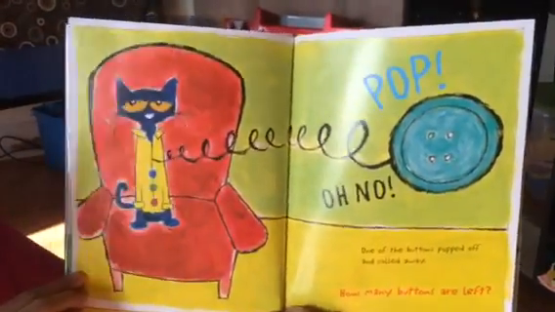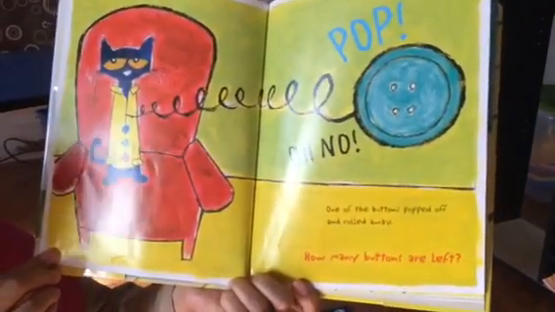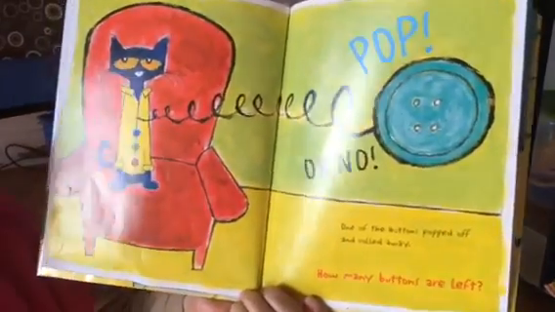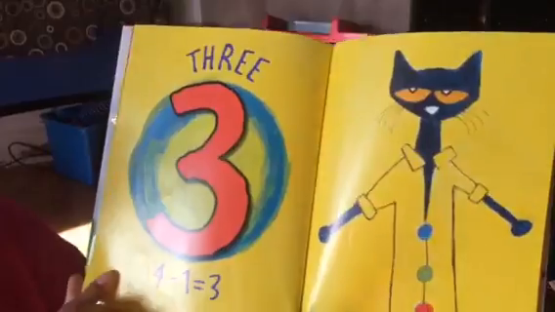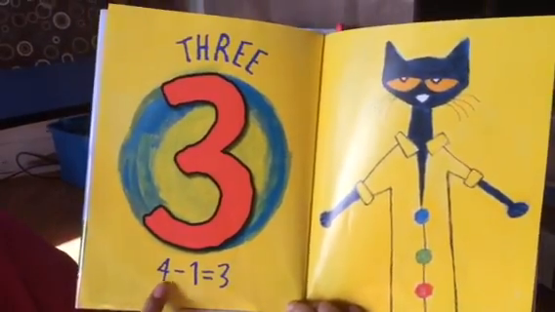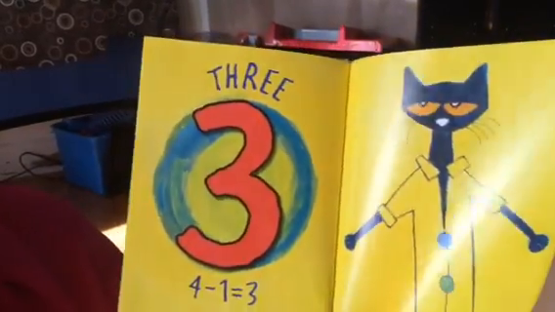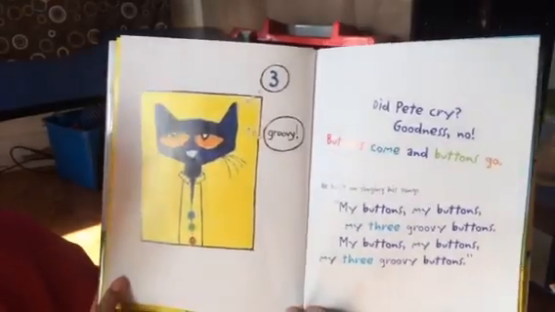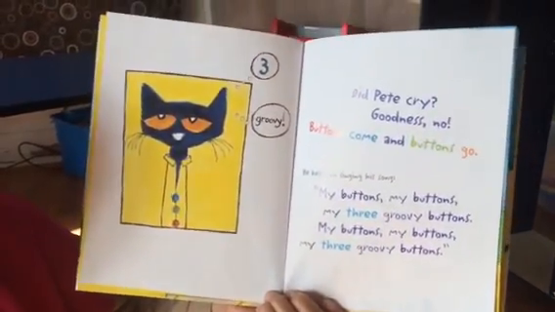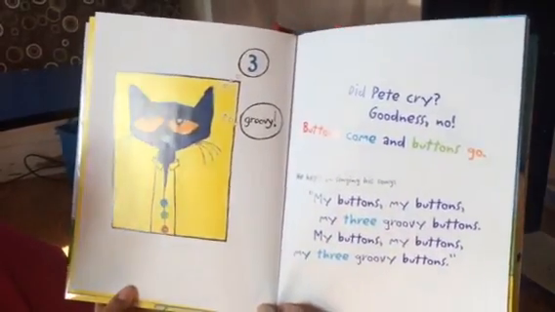Pop! Oh no! One of the buttons popped off and rolled away. How many buttons are left? 3! That's right. 4 minus 1 equals 3. Did Pete cry? Goodness no. Buttons come and buttons go.